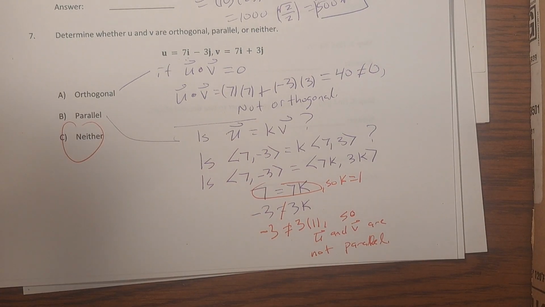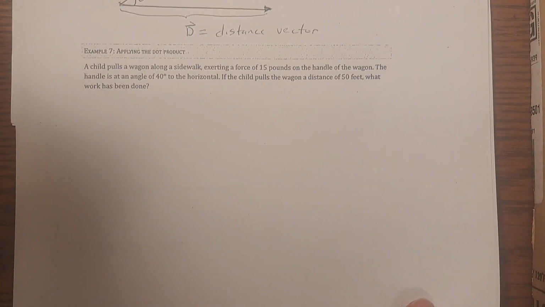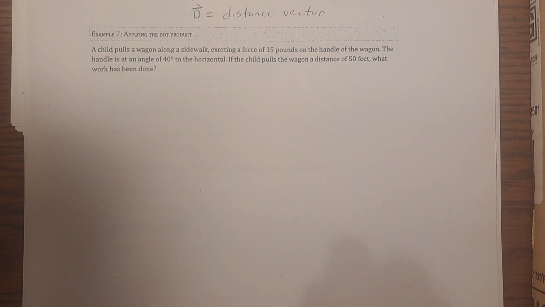All right, that is the practice part. There was one problem I didn't finish in class for the lecture, so let's go back and do that one. I did not finish the very last problem. All right, here's the last problem.